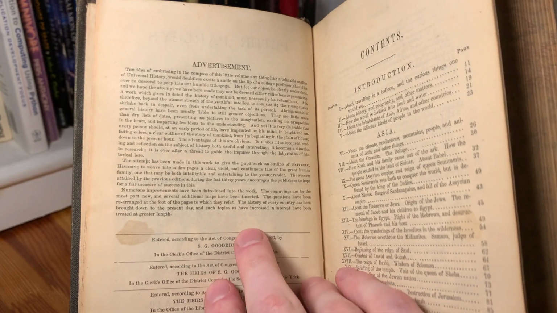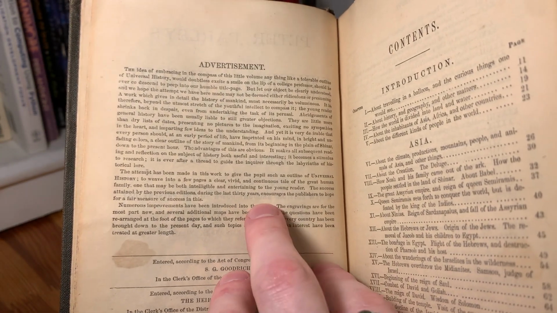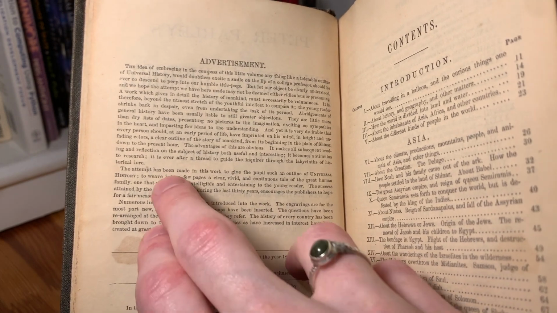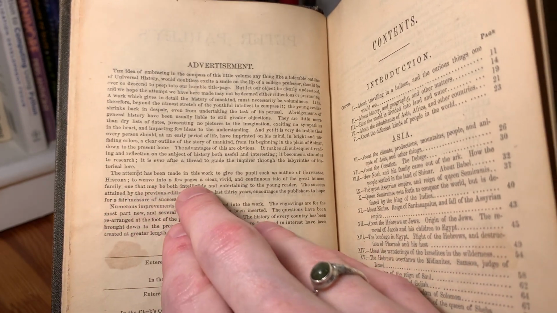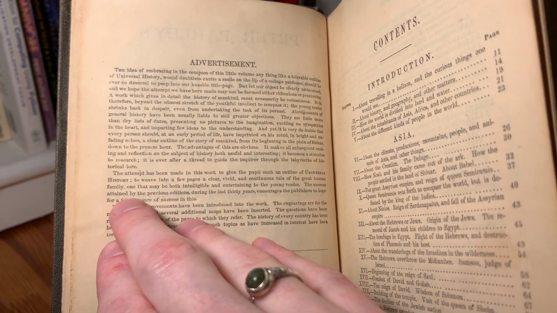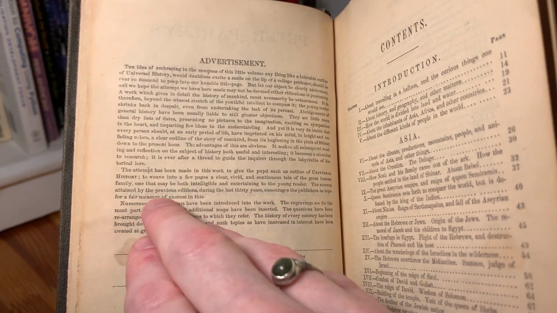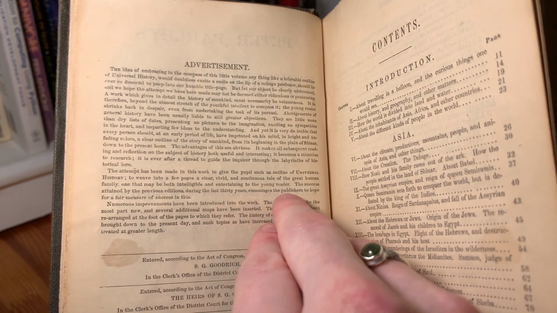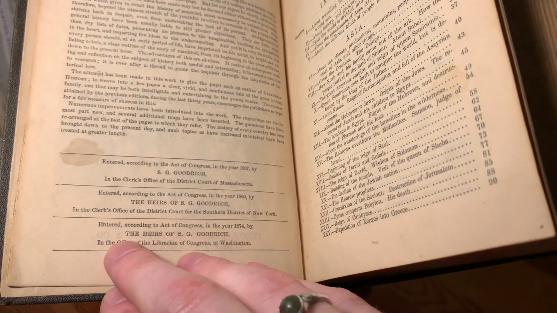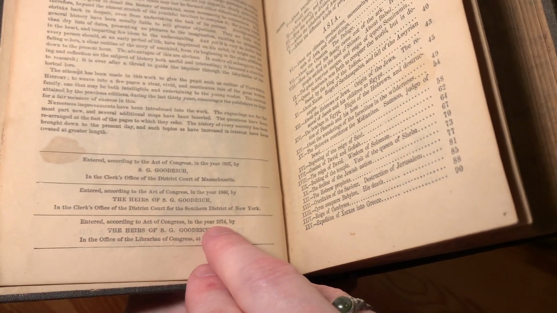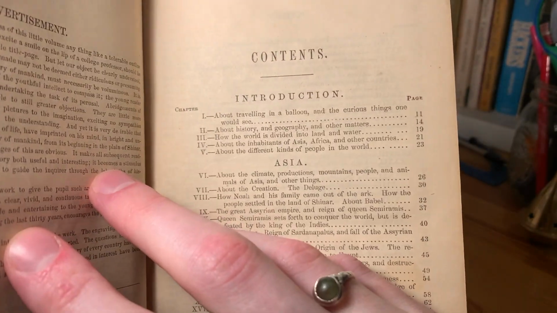And then here on the back, it's labeled as an advertisement, but it's just kind of a description or introduction here. And it says, the attempt has been made in this work to give the pupil such an outline of universal history, to weave into a few pages a clear, vivid, and continuous tale of the great human family, one that may be both intelligible and entertaining to the young reader. The success attained by the previous editions during the last 30 years encourages the publishers to hope for a fair measure of success in this. And then down at the bottom, it shows that it was entered into Congress in 1874.